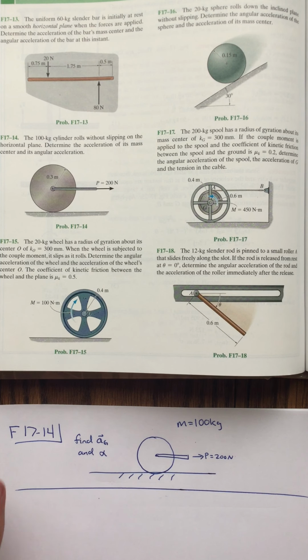This is fundamental problem 14 from chapter 17. The 100 kilogram cylinder rolls without slipping on the horizontal plane. Determine the acceleration of its mass center and the angular acceleration.